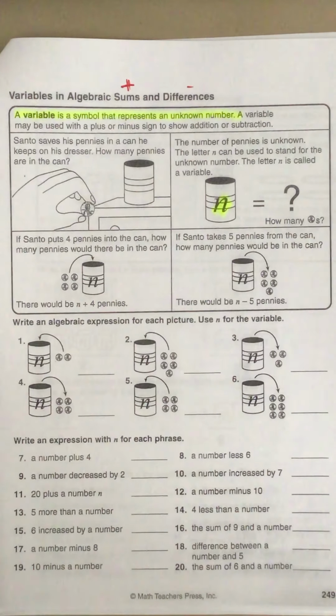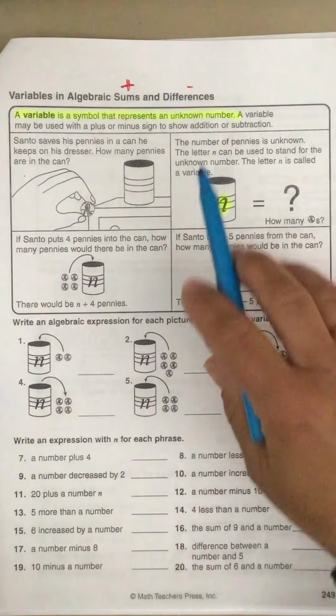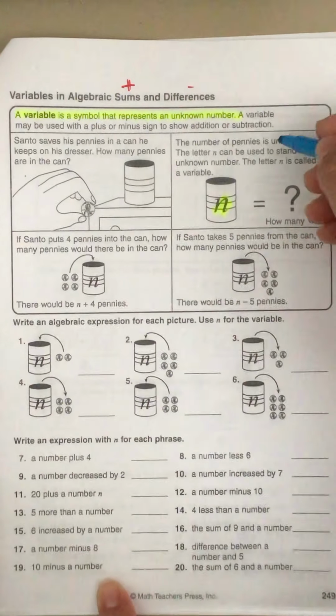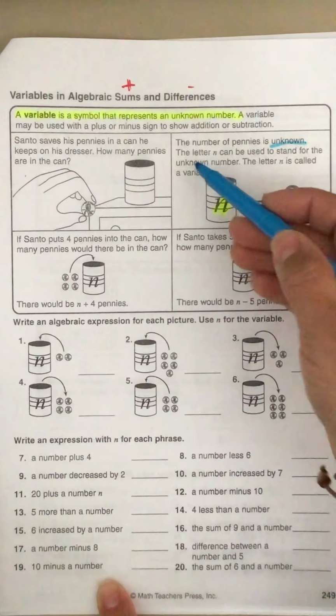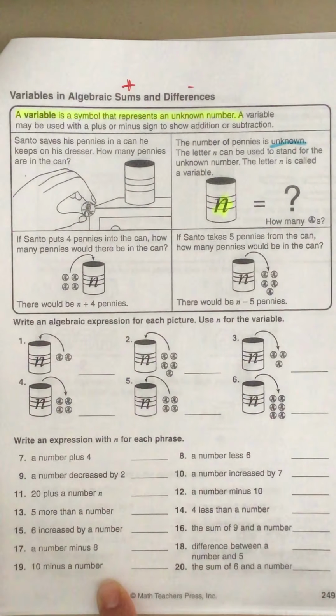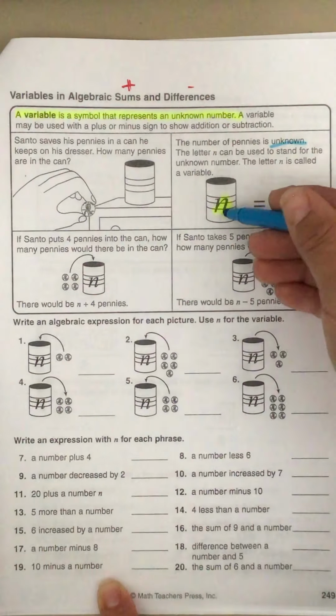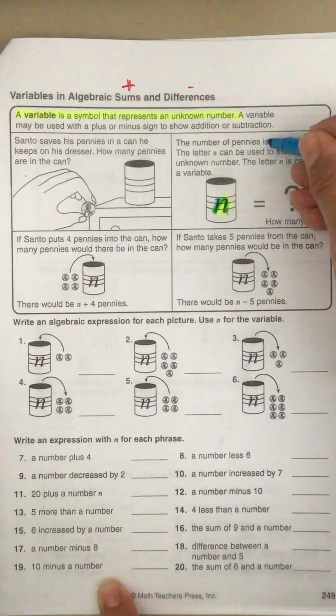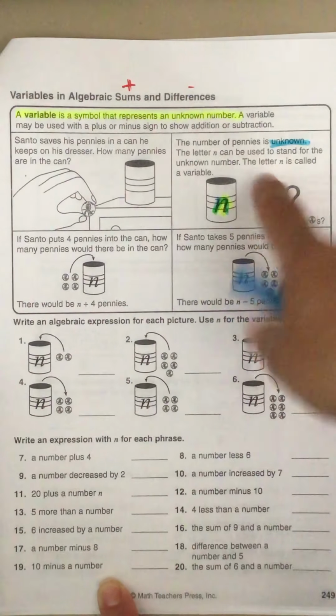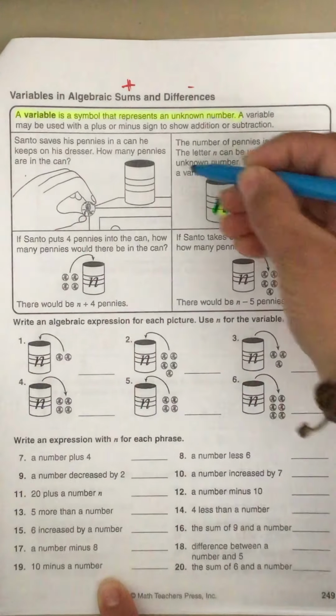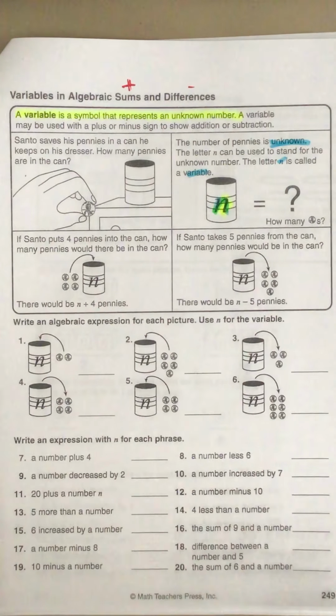Santos saves his pennies in a can he keeps in his dresser. How many pennies are in the can? So that's the question. The number of pennies is unknown, so that's our N. The letter N can be used to stand for the unknown number because you can't see inside the can, so they put the letter N there, so it's a mystery. The number N is called the variable because it could be varying. Some days he puts money in, sometimes he takes money out, so that number is changed.